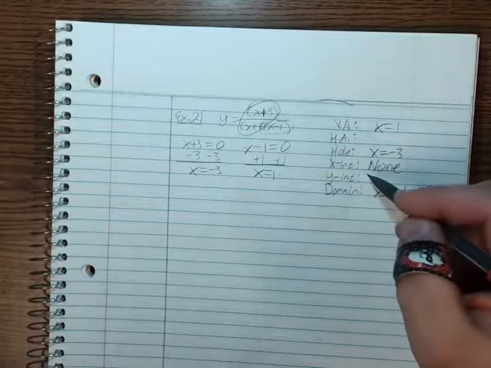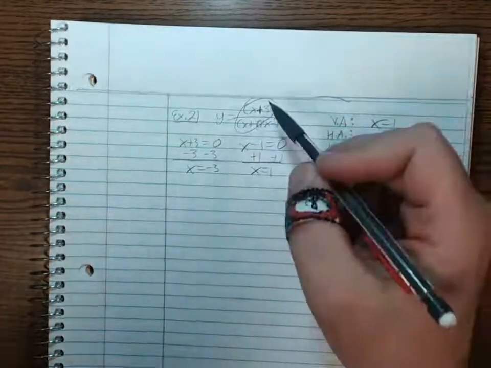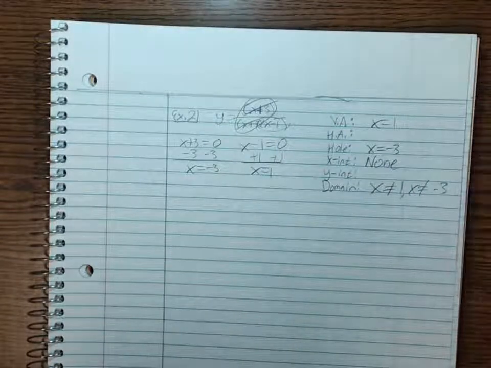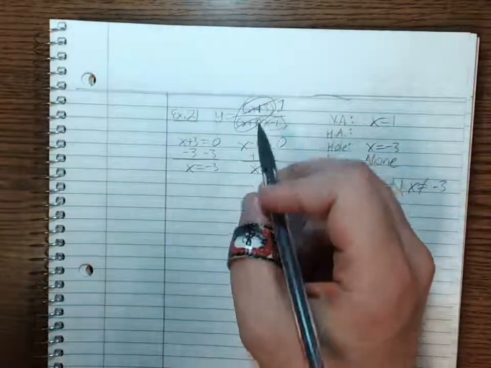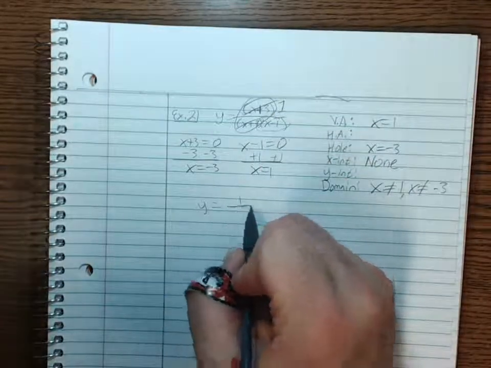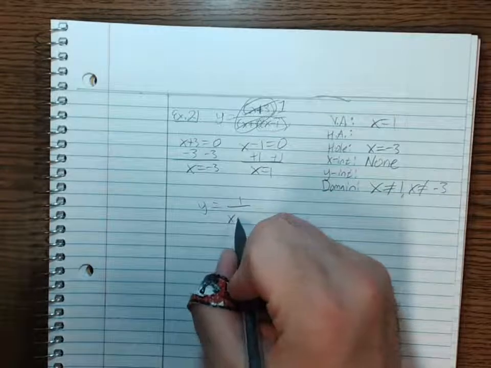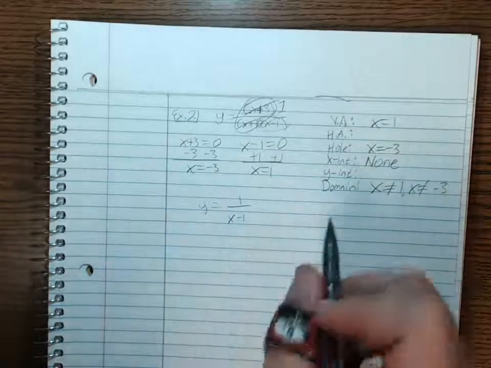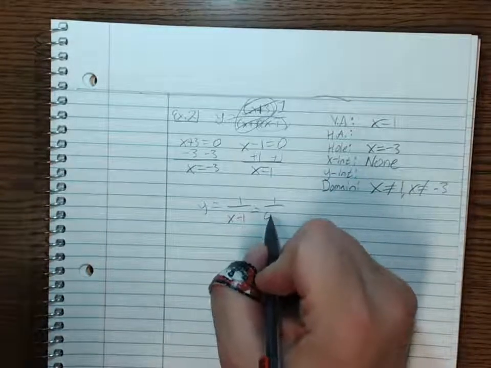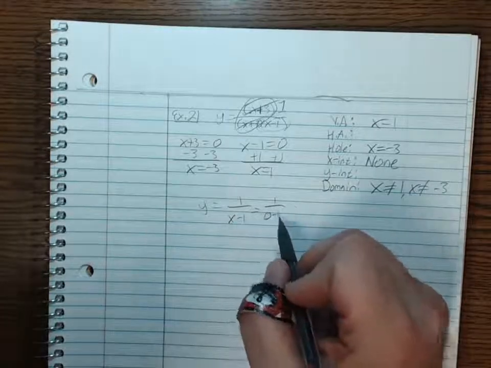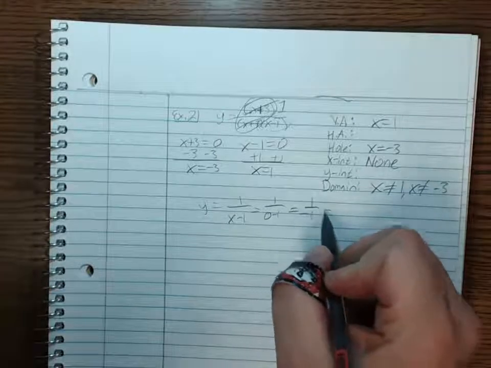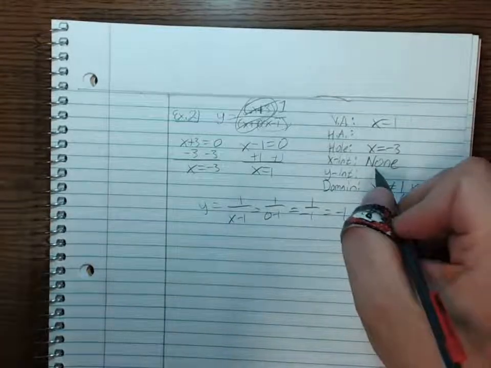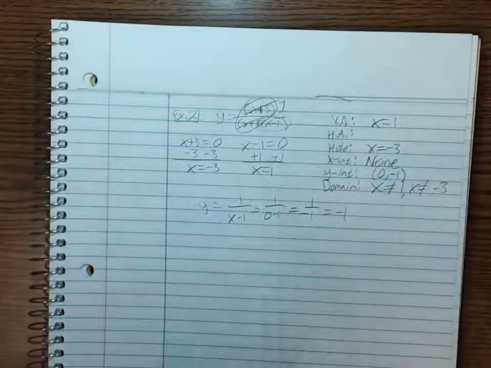Then I'm going to jump to y-intercept. I plug x in here. Remember I said that anything that's the same top and bottom we can get rid of. So just pretend that it's 1 times that. So this leaves y equals 1 over x minus 1. And what we'll do is put a 0 in place of that x. 0 minus 1 is negative 1. So I have 1 over negative 1, which is negative 1. So my y-intercept is 0, comma, negative 1.